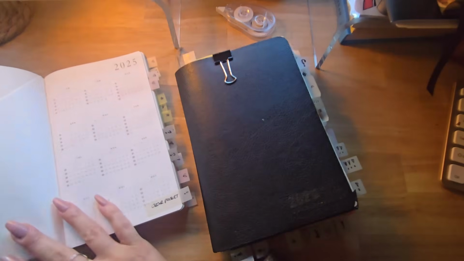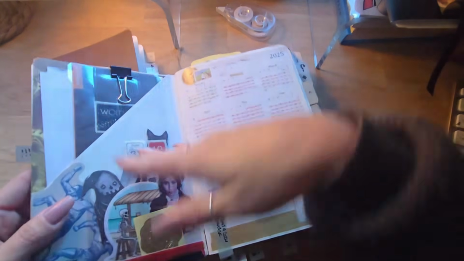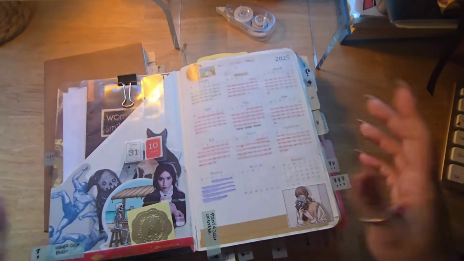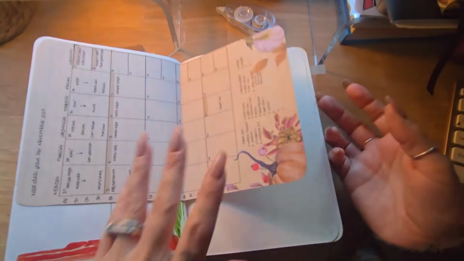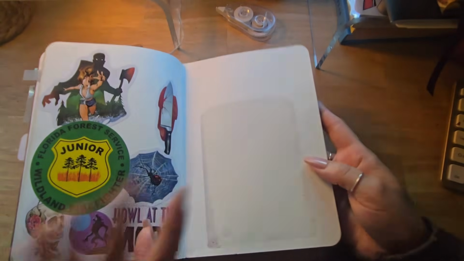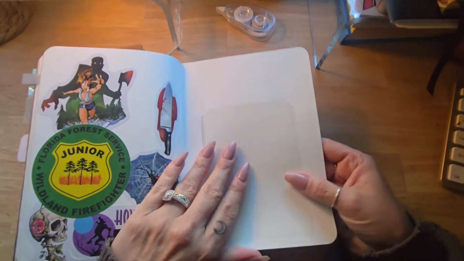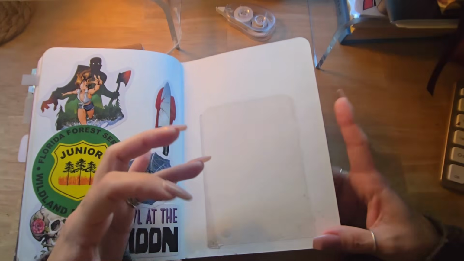I do want to add a pocket in here, which I did here at the beginning. I have a clear pocket in here. I have another one back here that I used so much that it broke. Where is it? It's right here. I used it so much that it broke apart. So I do want to do the same thing, but maybe make it a little bit stronger so it can last me a little longer. That's the plan for there.